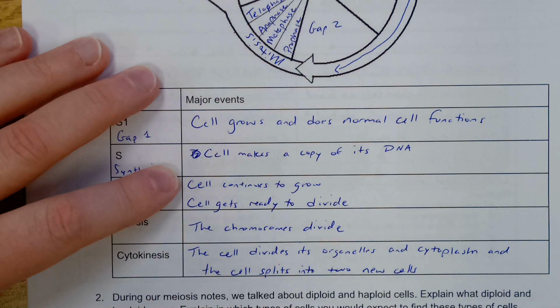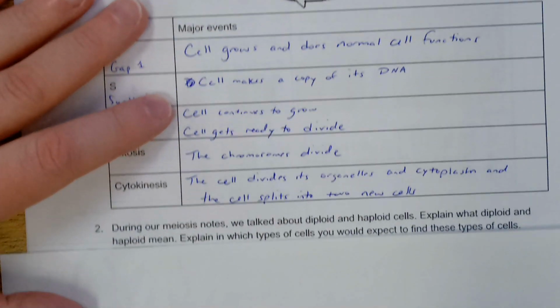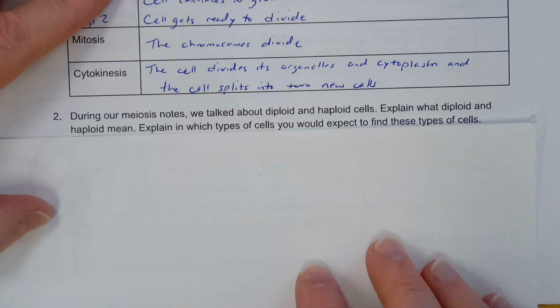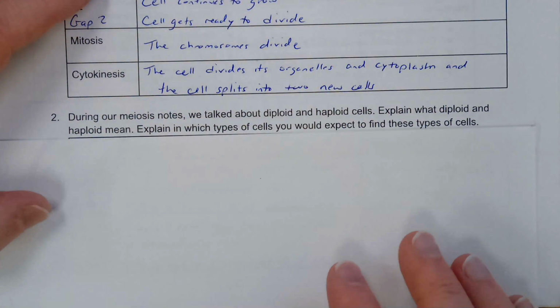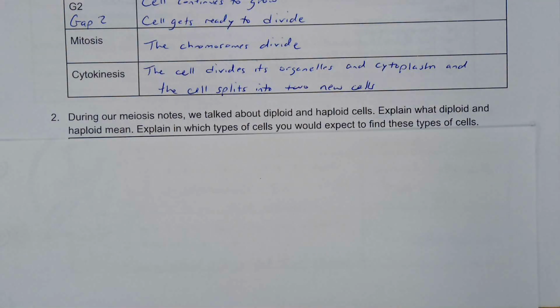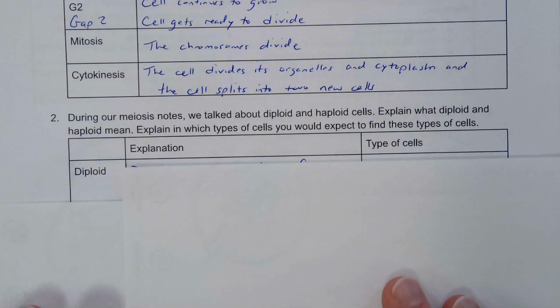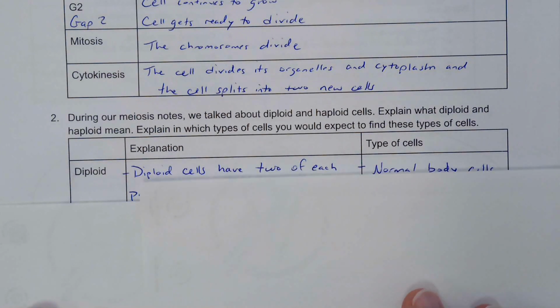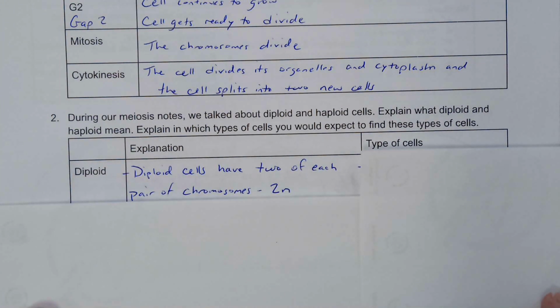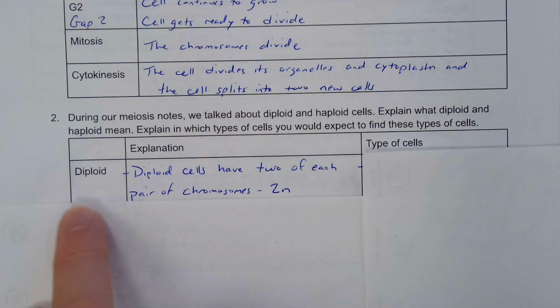For question 2, it says, during our meiosis notes, we talked about diploid and haploid cells. Explain what diploid and haploid mean, then explain in which types of cells you would expect to find these types of cells. Which is kind of a weird way to ask it. But basically, what kind of cells do you expect to be diploid and haploid? So if we look, our first one is going to be diploid, okay? And so in a diploid cell, we have cells that have 2 of each pair of chromosomes. 2N is the way that we wrote it in our notes. So 2N is diploid.